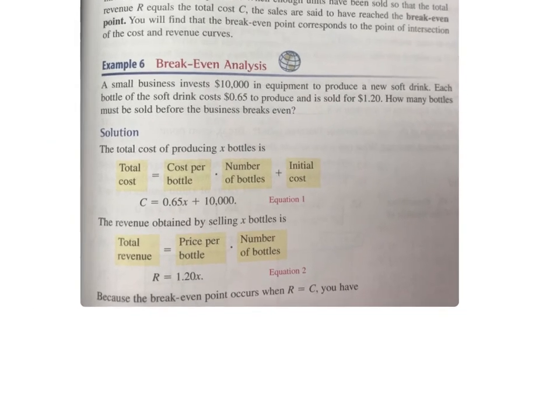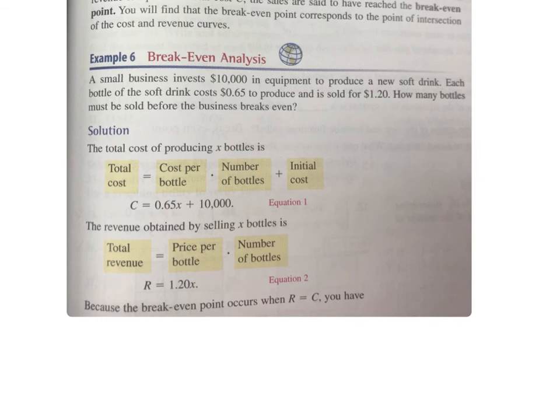Okay, last one. I kept this on here. This is from the book. Break-even analysis. Guys, what does it mean if, in business, you break even? Don't look at this problem. If I said to you guys, we broke even, what does that mean? You got the cost. Okay, your cost, you didn't make any money, but you didn't lose any money, right?